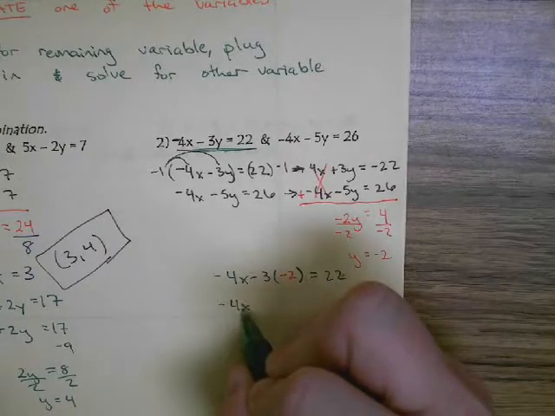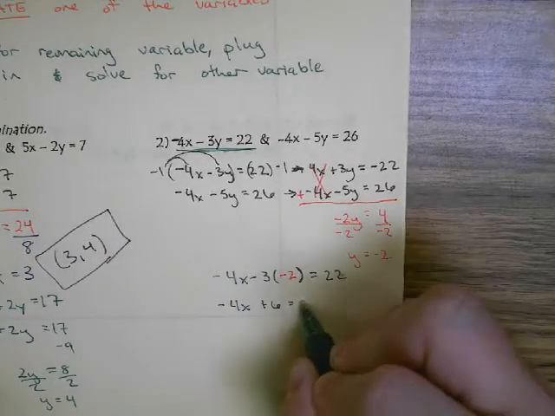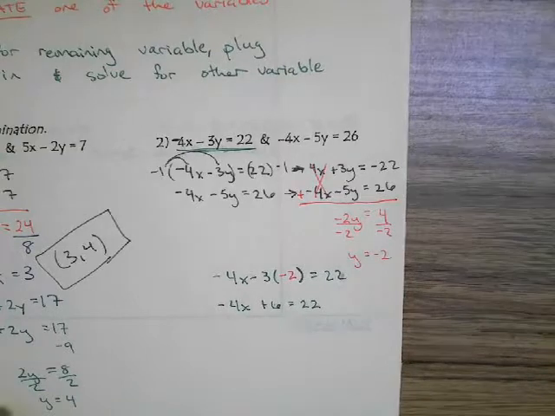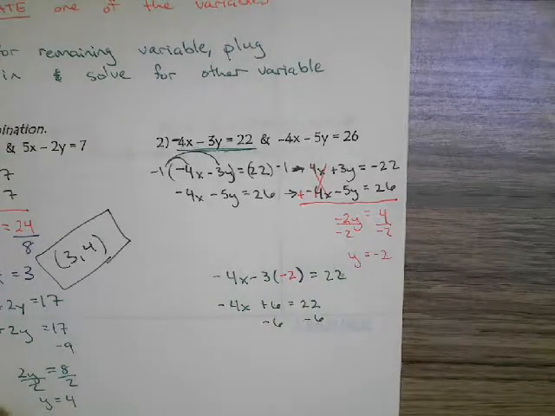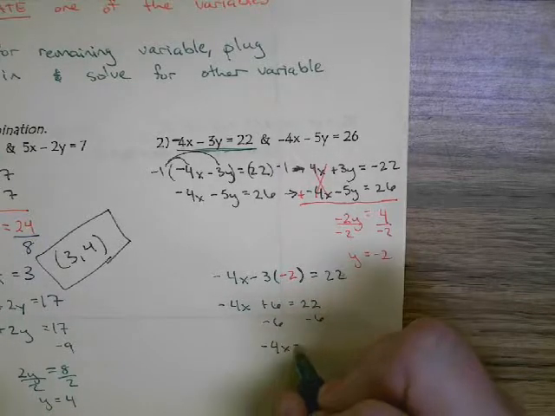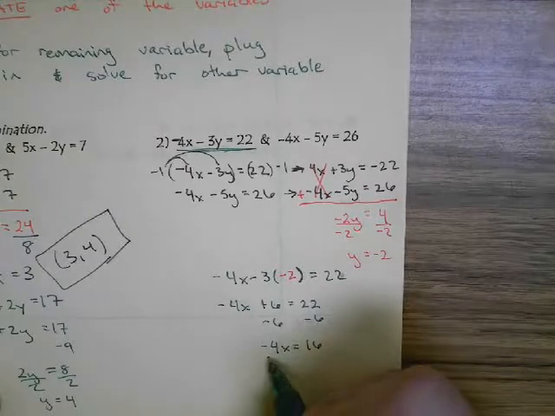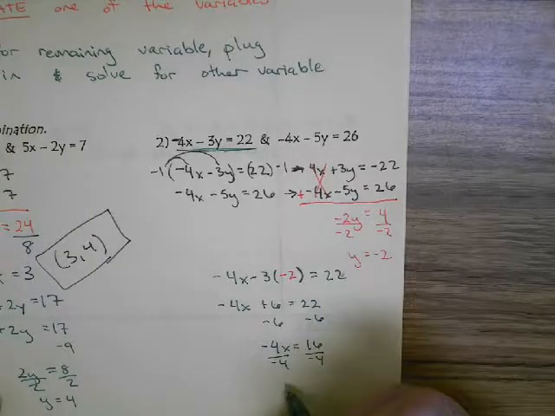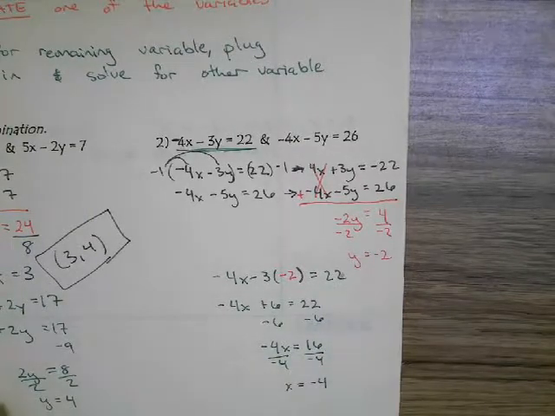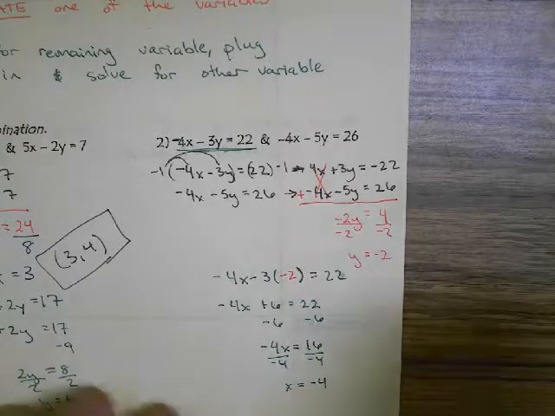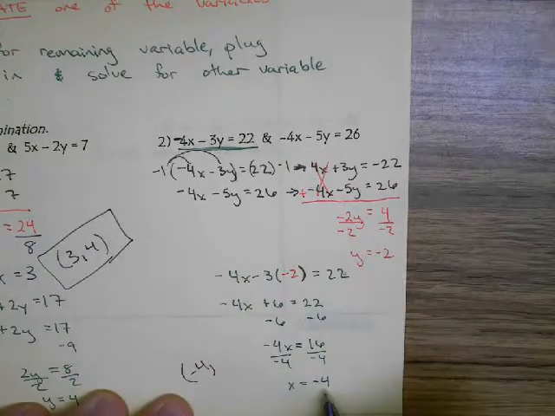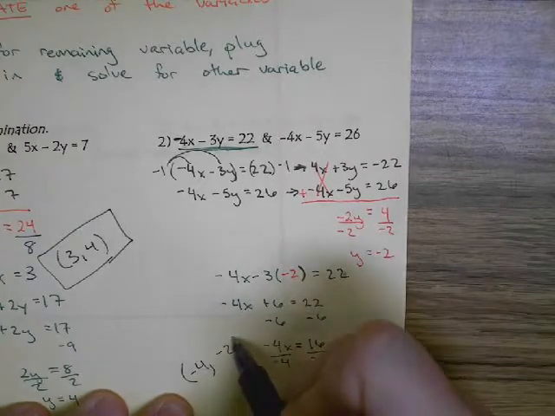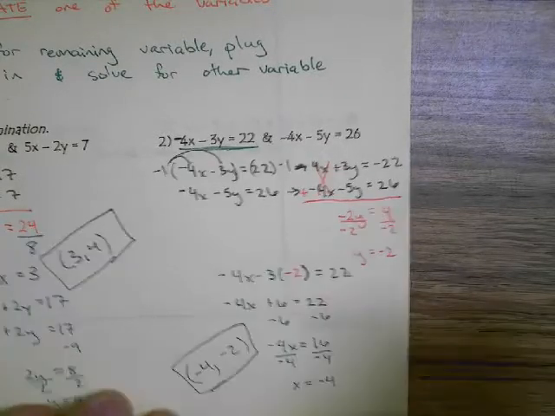Simplifying, we have negative 4x plus 6 equals 22. Subtract 6 from both sides. We'll get negative 4x equals 16. Dividing by negative 4, we get x equals negative 4. So now I need to write my solution as an ordered pair. Negative 4, my x, comma, negative 2, my y, and we're finished with that problem.